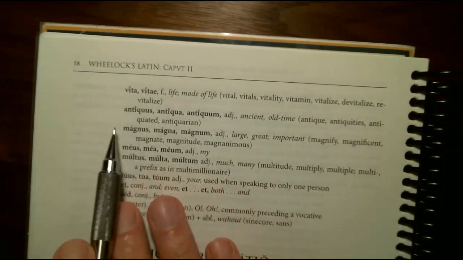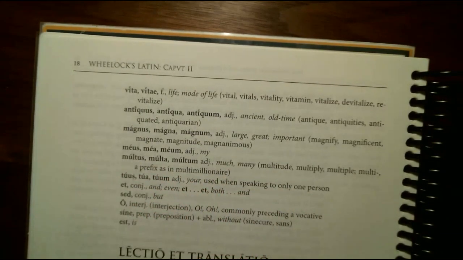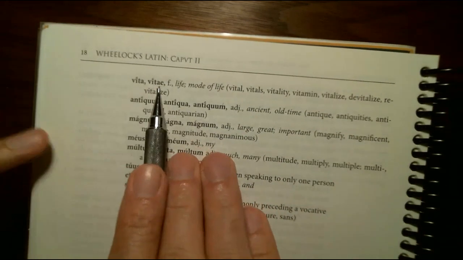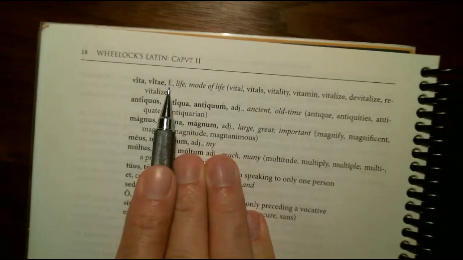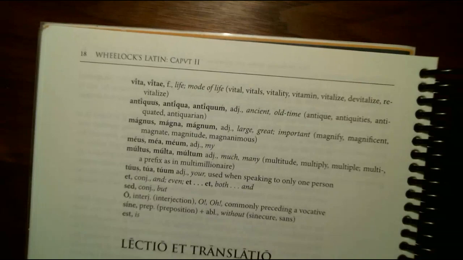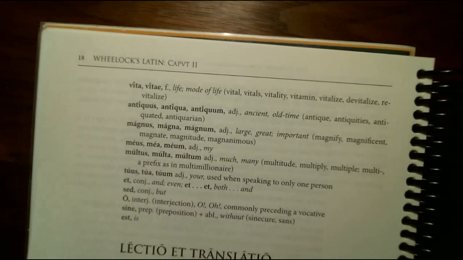But this is an adjective, and because it's going to have to modify nouns of any of the three genders, it has to be able to change its gender to match the noun, because everything's got to match, remember. The nouns, though, they are what the adjective matches to. The noun gender stays the same. Like here, vita, vitae, it is feminine. It's a noun, right? And it means life or mode of life. Okay, so let's go back. We'll go back through the list word by word here.